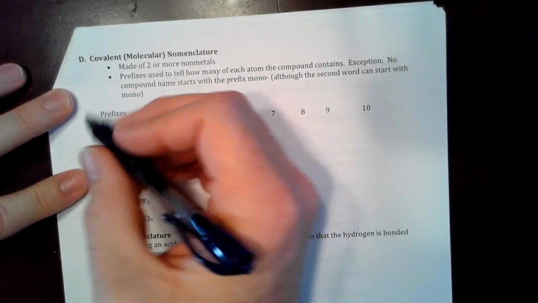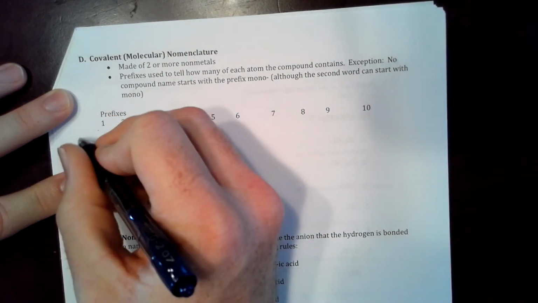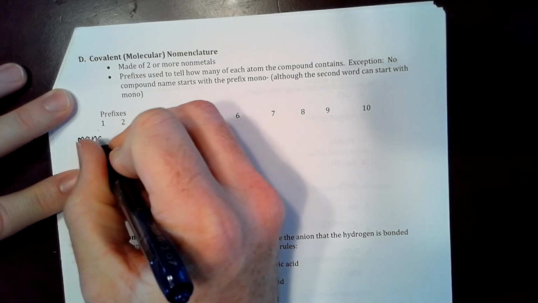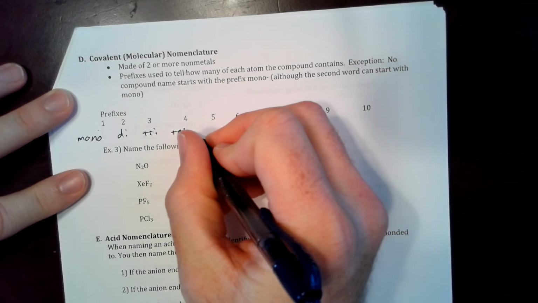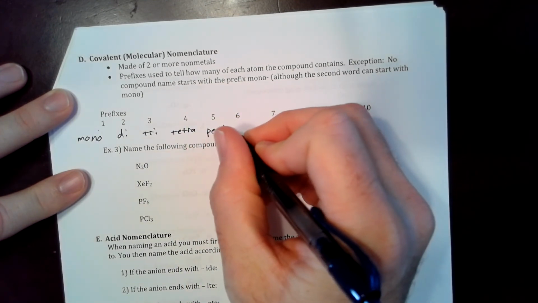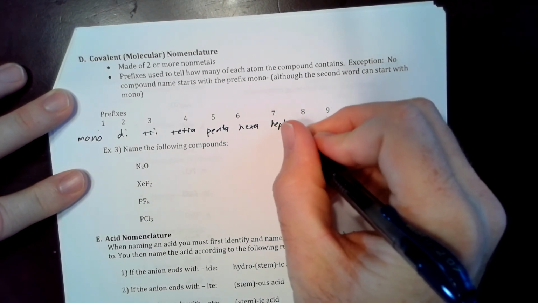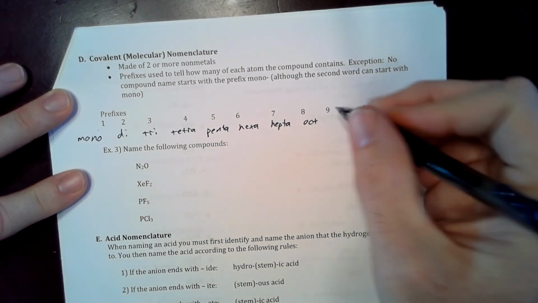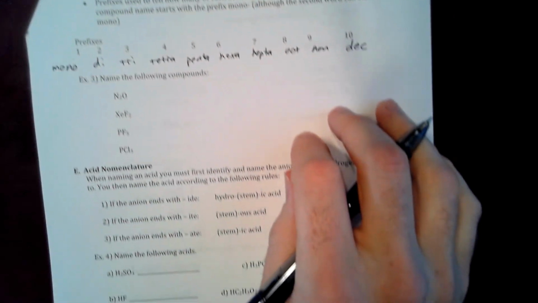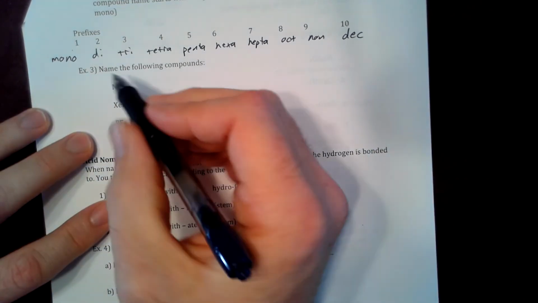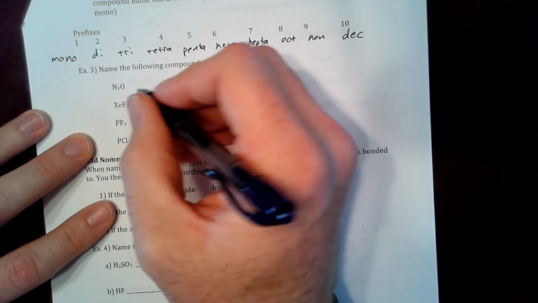Let's do covalent bonds. Covalent bonds are easy. You may want to skip forward, but remember all the prefixes, 1 through 10. One is mono, di, tri, tetra, penta, hexa, or hex, hepta, oct, non, dec. Easy, right? So if we have something right here, we're just going to take the name of the chemical and just add a prefix to it.